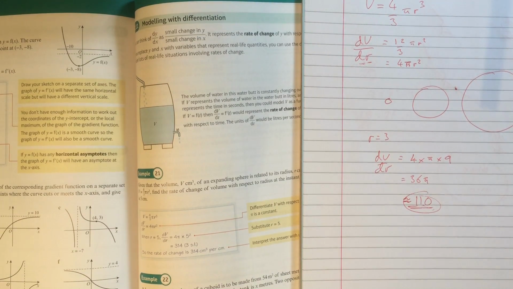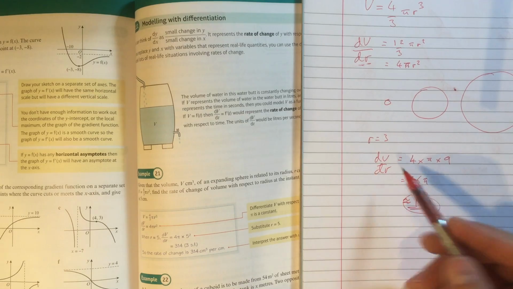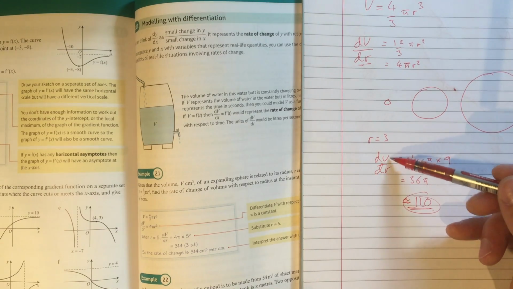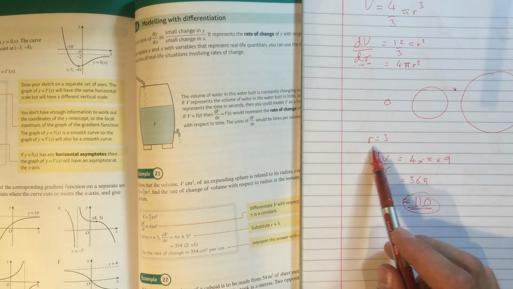I don't stay at 35 miles per hour just because the time unit is 1 hour. I don't stay at 35 miles per hour for an hour and then increase after that. I may only be at 35 miles an hour for a split second, but we understand the idea of 35 miles per hour for a split second. In the same way, the rate of change of volume with respect to radius is 110 at the point when r equals 3.